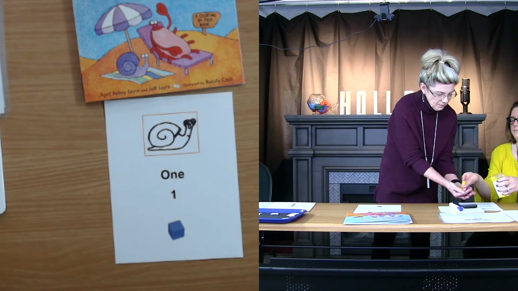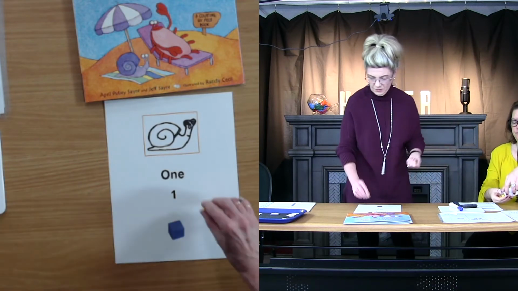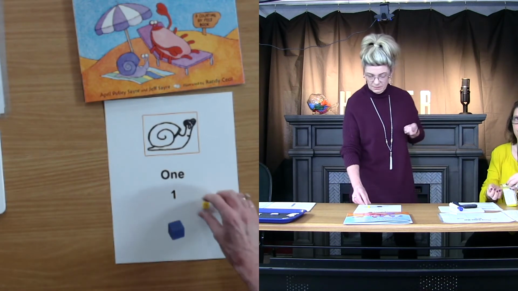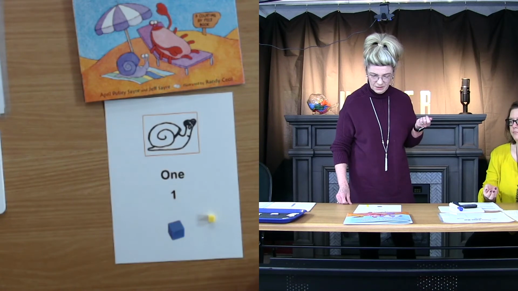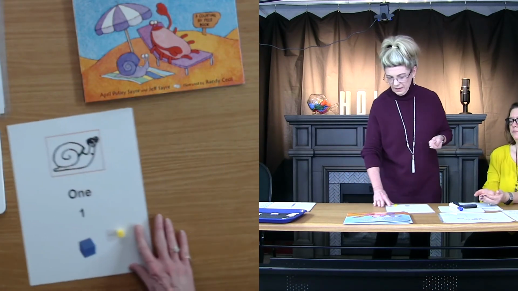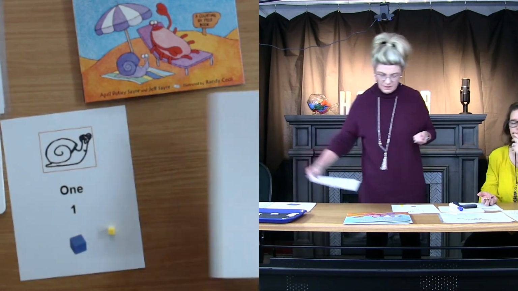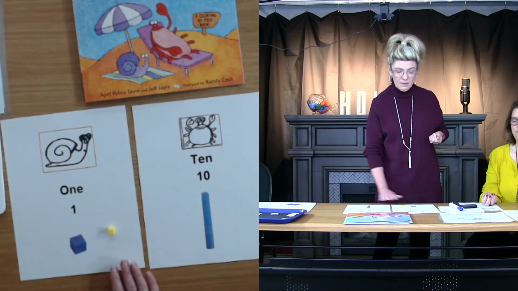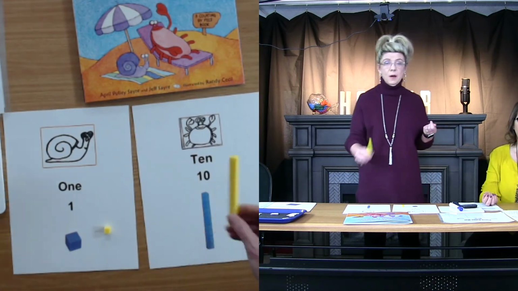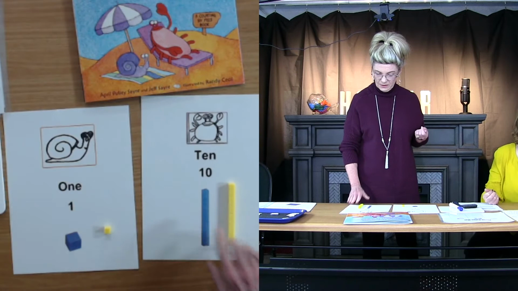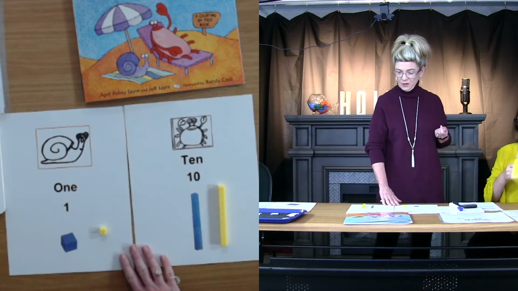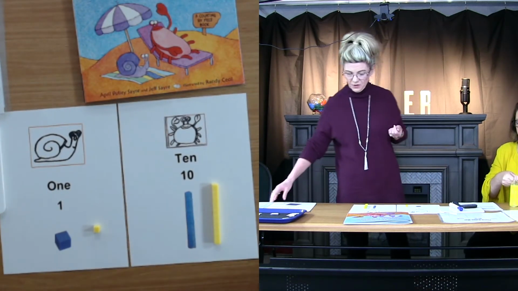Almost every primary classroom will have a set of base 10 blocks in it. So we're going to share the ones that we have here. Of course, we have the 1, which we call the unit in base 10. And then we have the 10, the rod. And of course the pictures are here. This is something you would put up in your classroom as anchor charts for the kids to refer to.